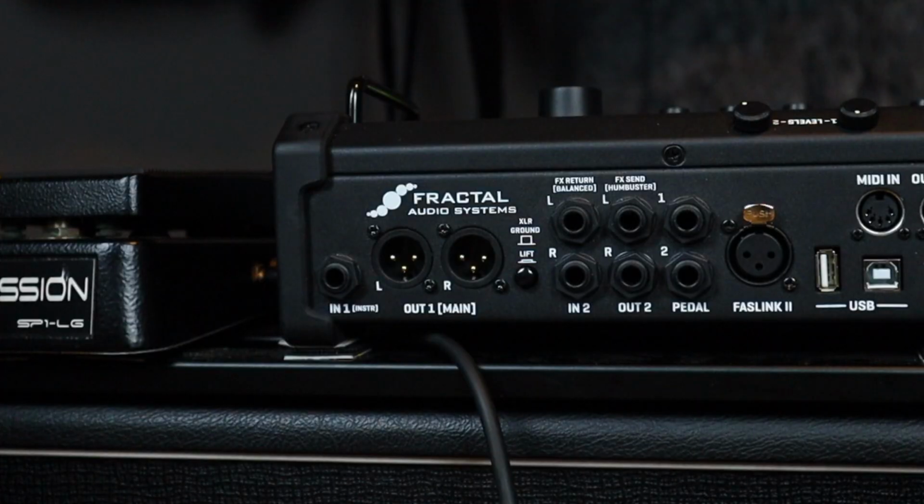So let's take a look at the 2 presets, then I'll show you how to plug everything in, and then the fun part, we'll actually hear it. Let's begin by cabling everything.